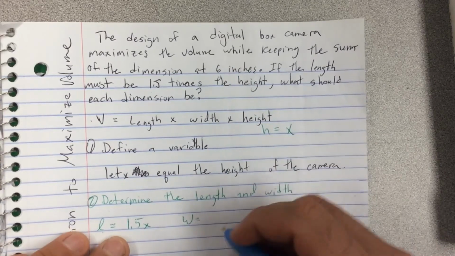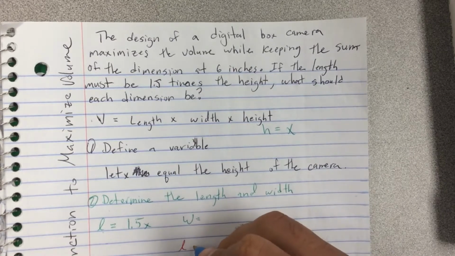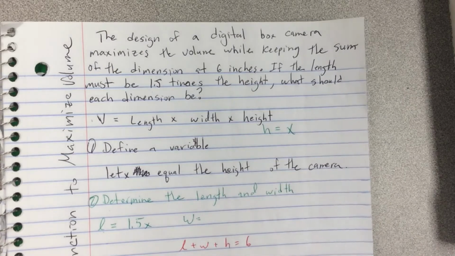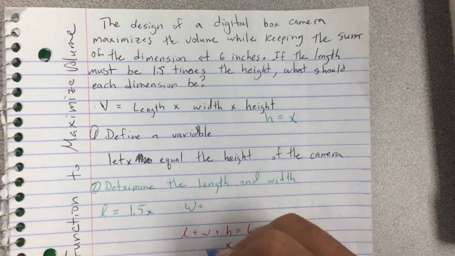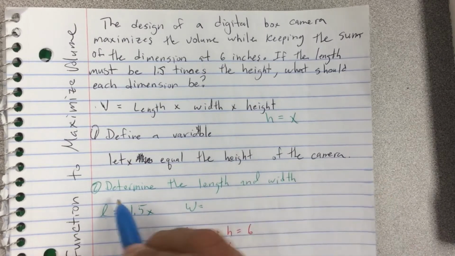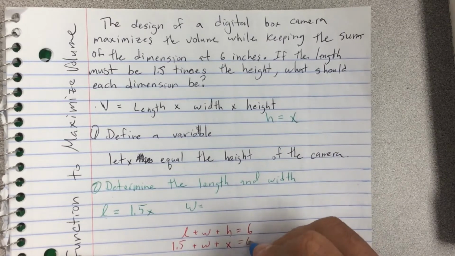So let's do a little side note, in red. It says our length plus our width plus our height must equal 6 inches. We know our height is x. We don't know our W. And we know our length is 1.5 times x. And this is all equal to 6.